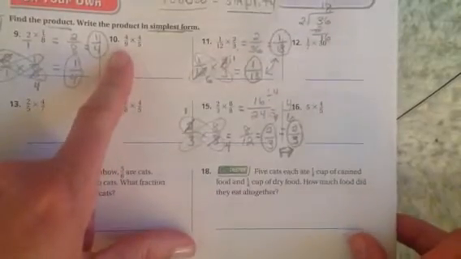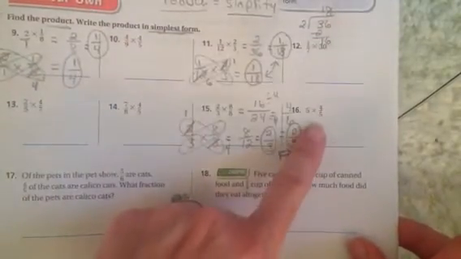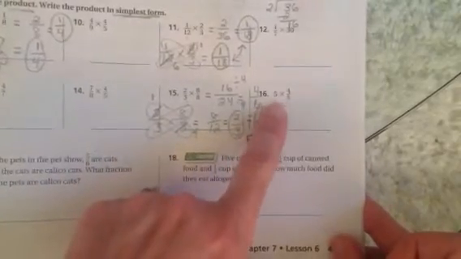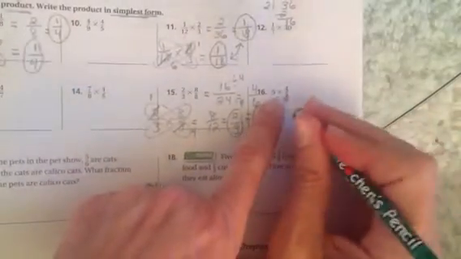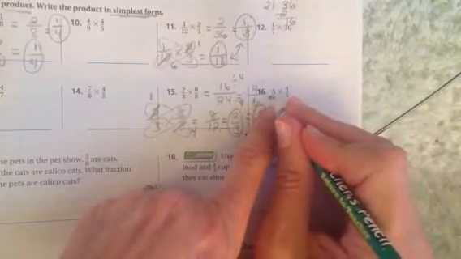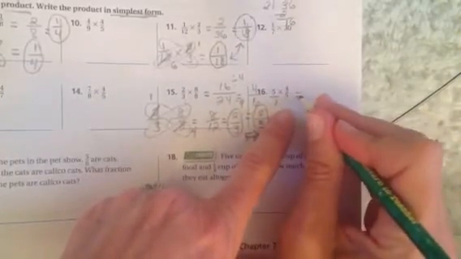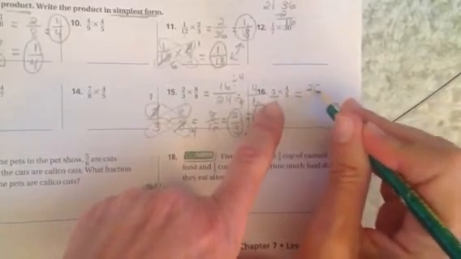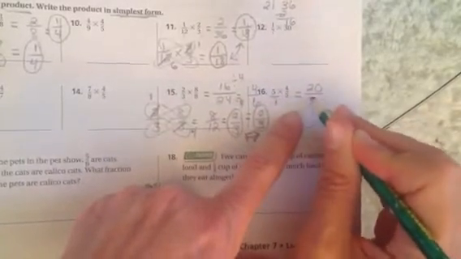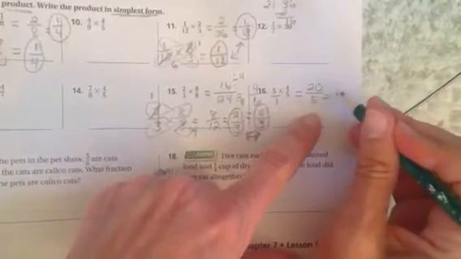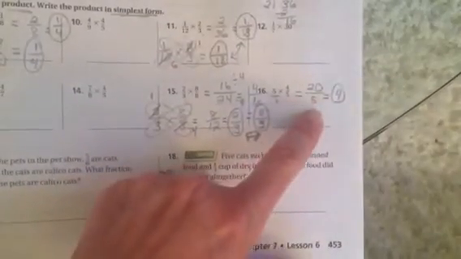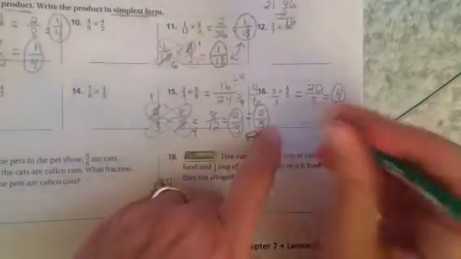Now, the reason I skipped some of these is because we might see some where we can't cross-simplify, but I just saw another one here. Let's try number 16. So I'm going to put the 5/1. Okay, so again, I could multiply across. 5 times 4 is 20, 1 times 5 is 5, and then we have to simplify because we have an improper number. 20 divided by 5 is 4.